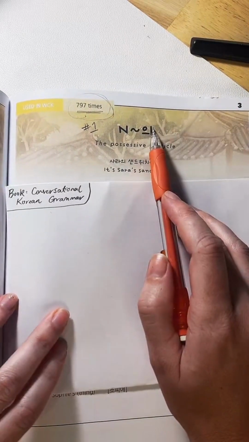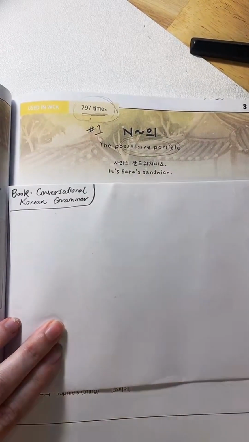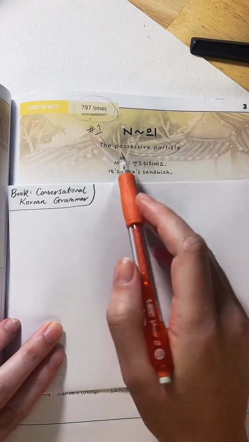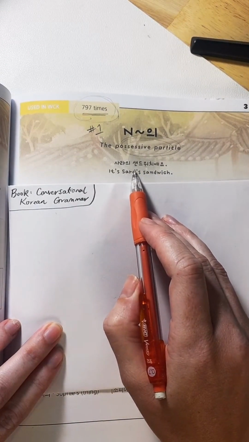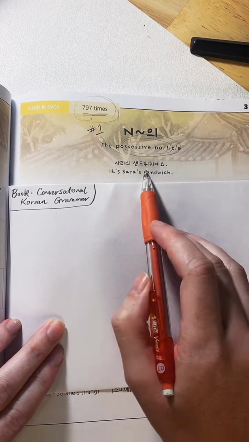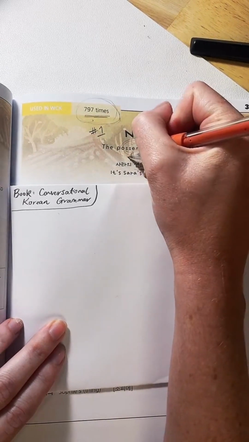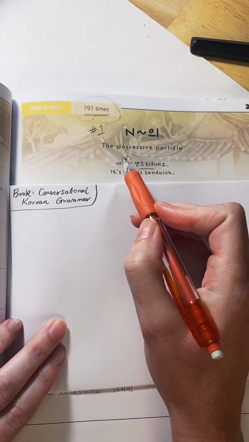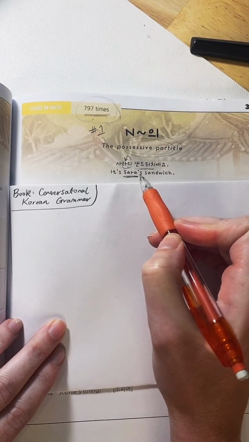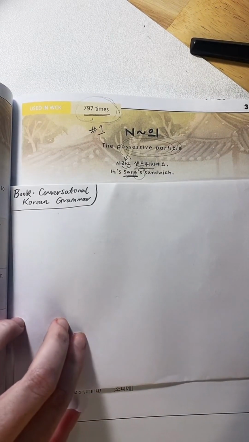So what is 의? Well, it is the possessive particle. It is a particle in Korean, and it's used to show possession. For example, 사라의 샌드위치예요. Sandwich is sandwich, and this 의 means it belongs to Sarah. It shows that the possession belongs to Sarah. So it's Sarah's sandwich.